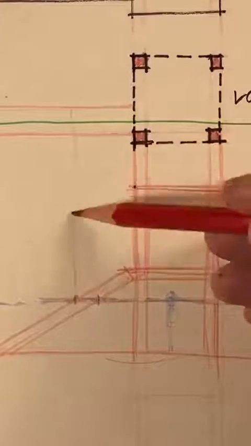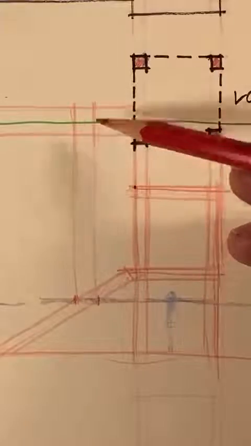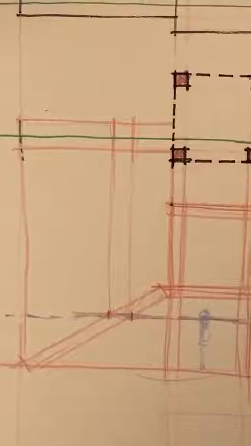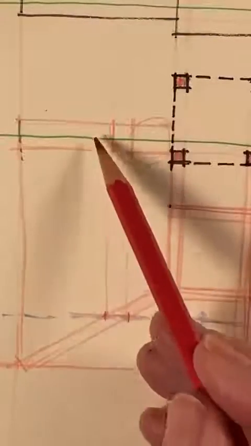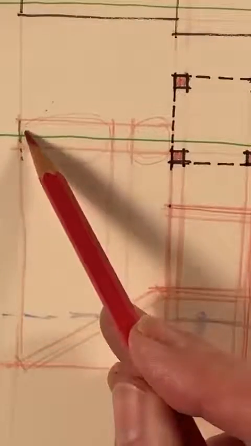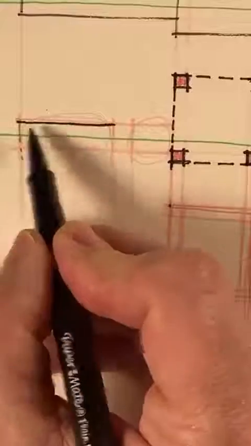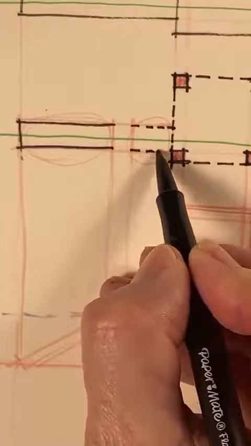So I'm going to use an elevation or a section to show me which part of the ramp in plan is above my eye, which is this part, and which part of the ramp is below my eye. So things that are below my eye, remember, I draw with a solid line, and things that are above my eye, I draw with a dotted line.